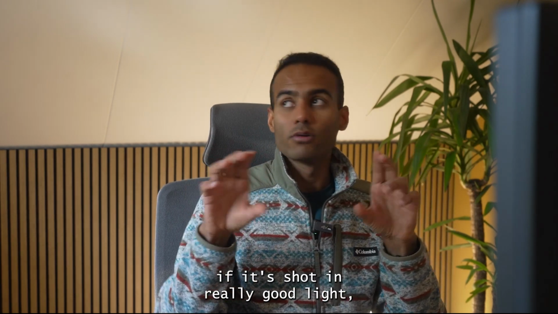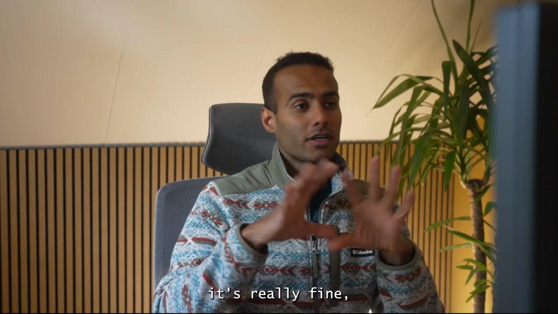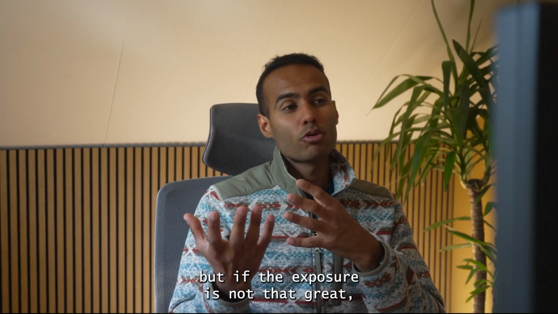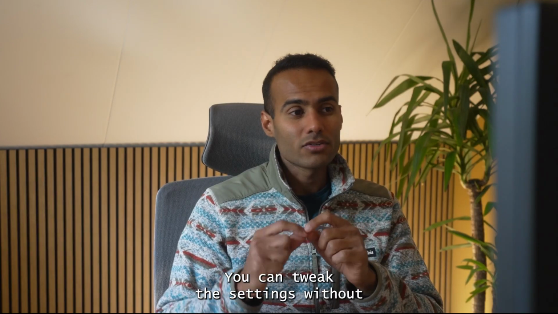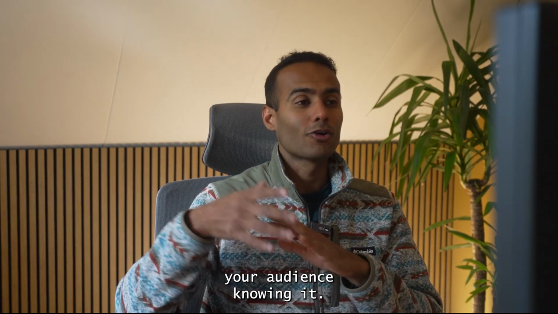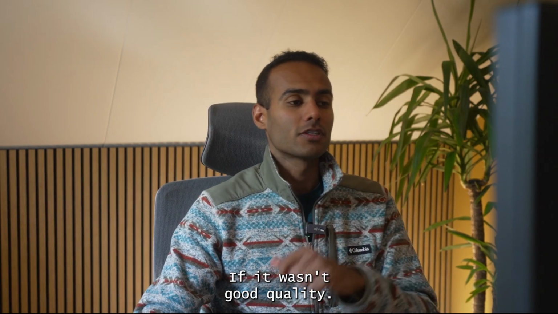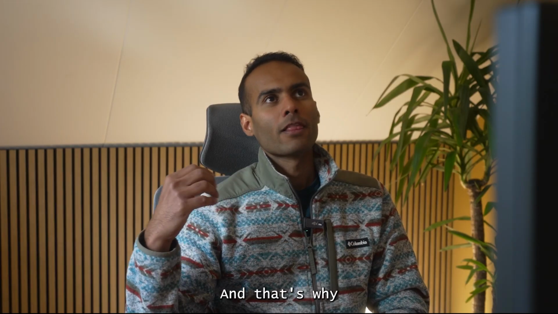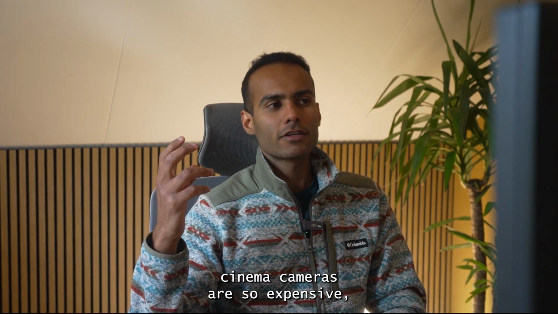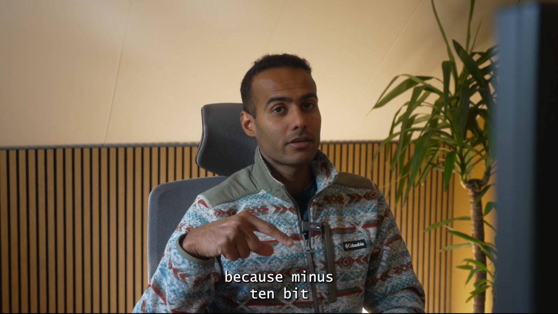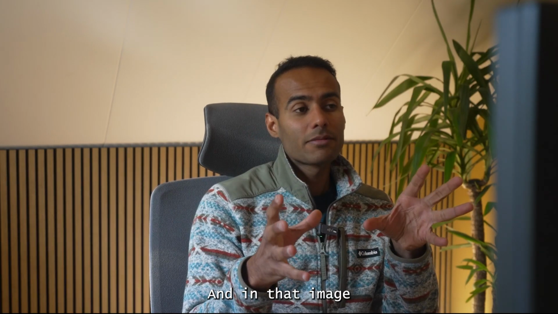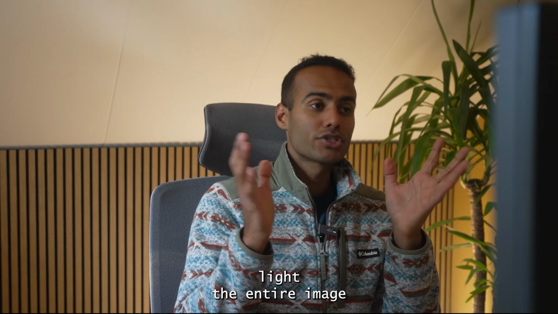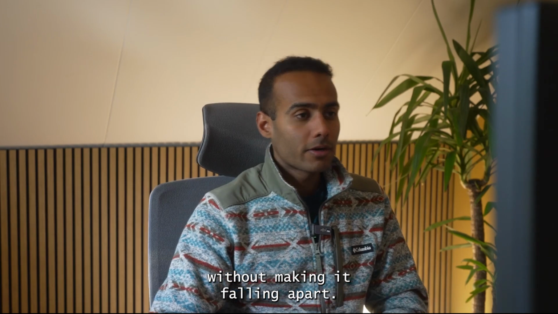If it's shot in really good light, you put a color grade, it's really fine. But if the exposure is not that great, then you can still do a lot of settings. You can tweak the settings without your audience knowing it if it was in good quality. And that's why cinema cameras are so expensive, because mine is 10-bit. Sometimes cinema cameras are 12-bit, 14-bit. And in that image, you can literally light the entire image without making it fall apart.